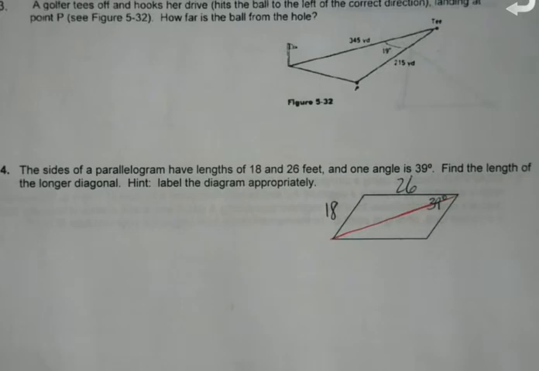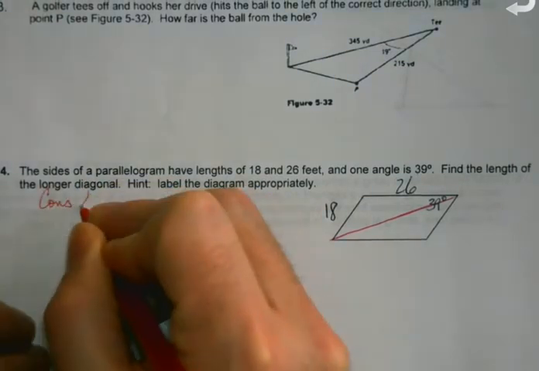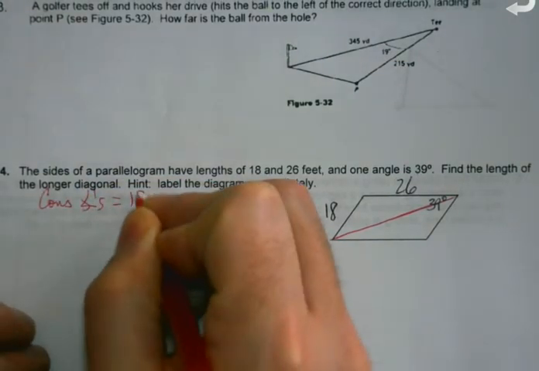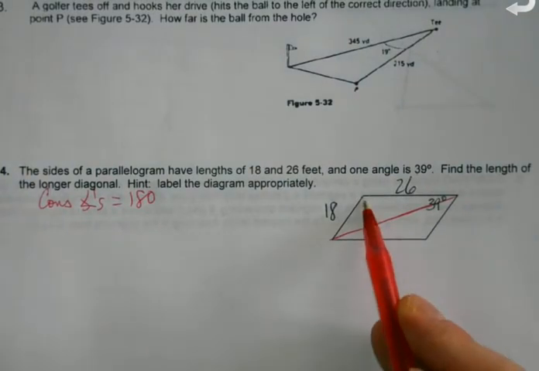One other property of parallelograms is that their consecutive angles are supplementary. What's supplementary mean? Equals 180. So if consecutive angles equal 180, is there a way I could figure this out and use it?